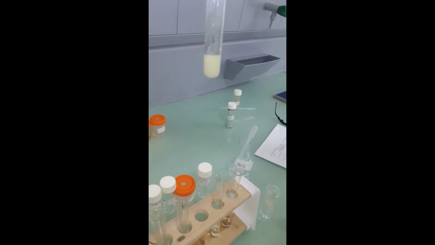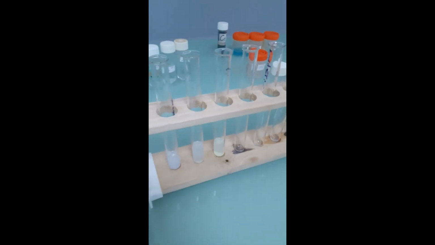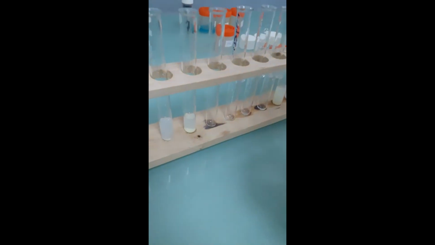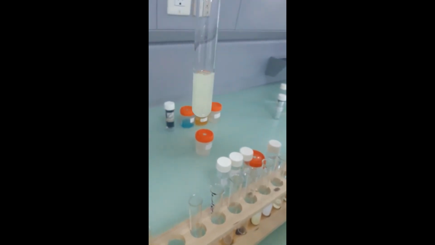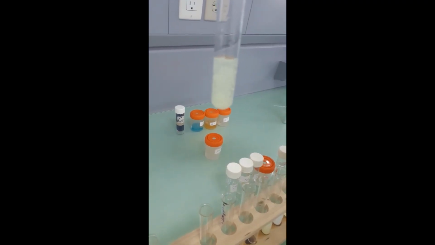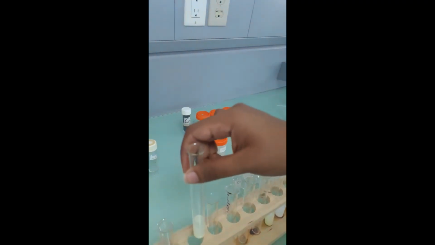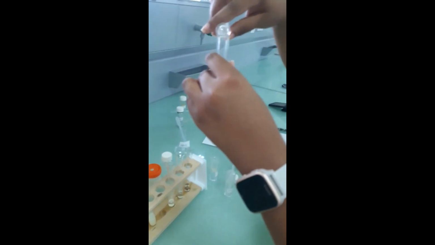And then we're going to add nitric acid into the other half. Now we're going to divide the SO3 2-, the sulfite ion, into two parts.